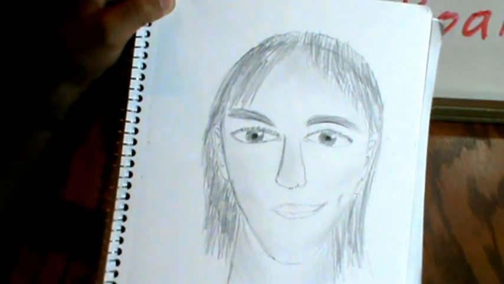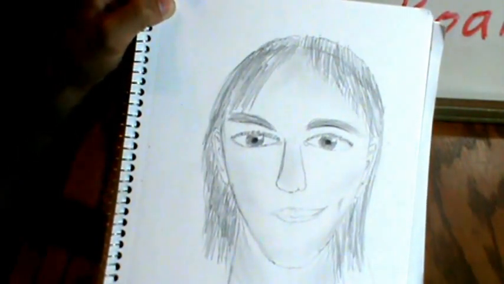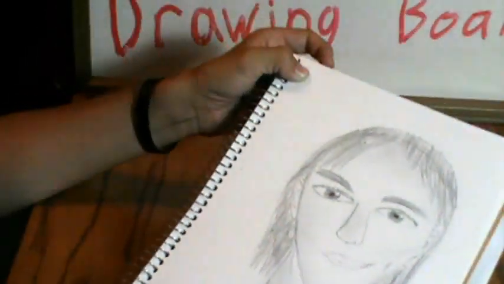Or that's how you do a head. Just remember to define your lines when you do smudge. Like I did.